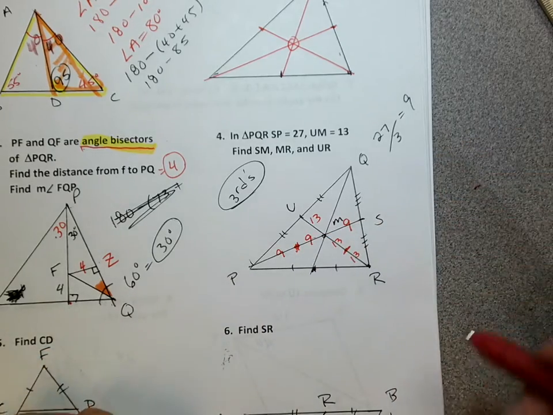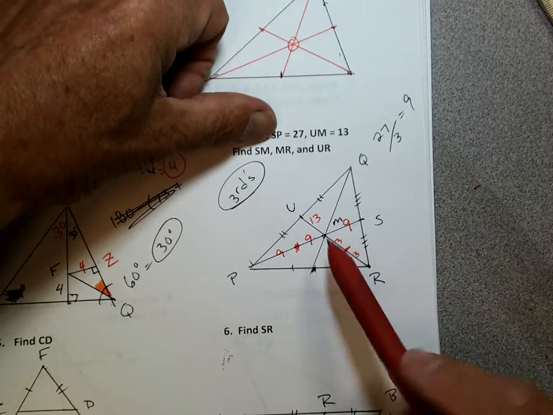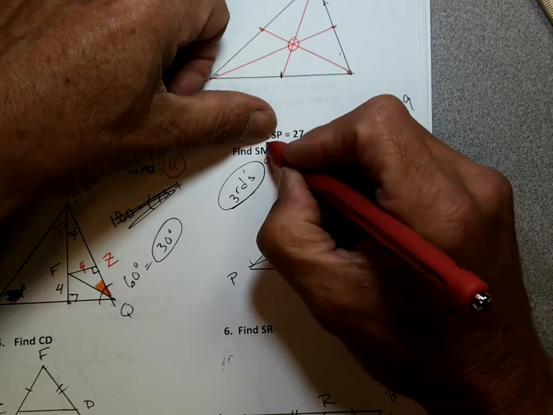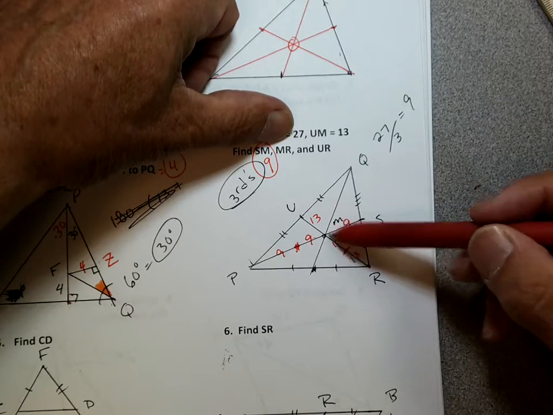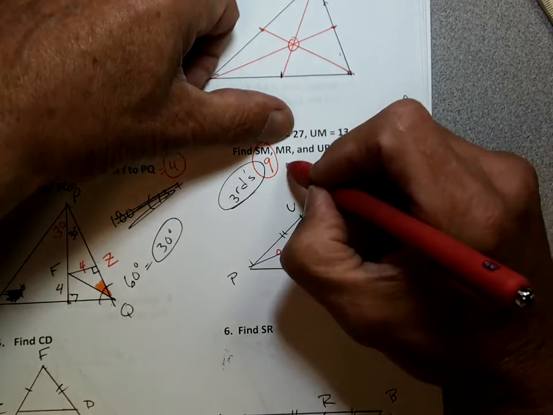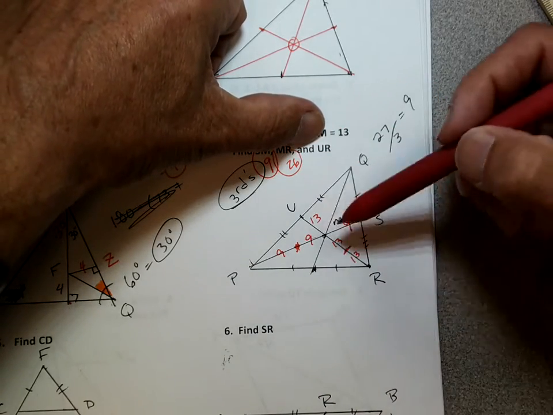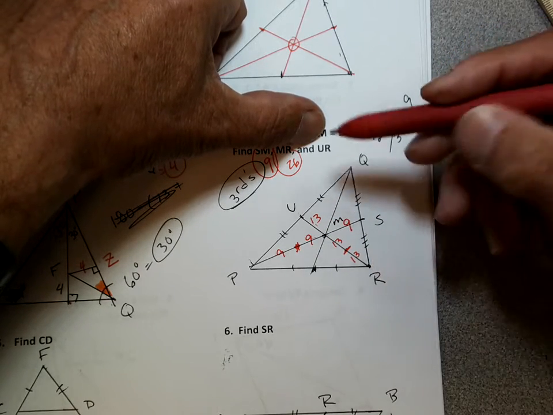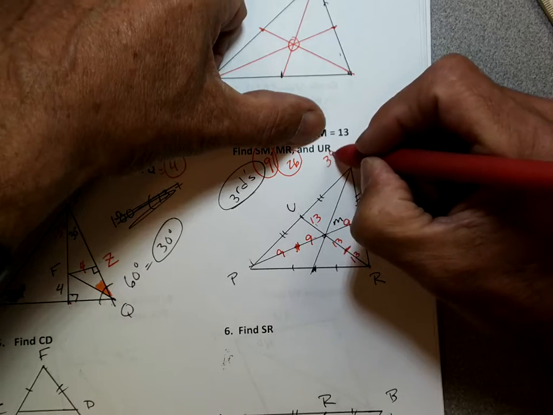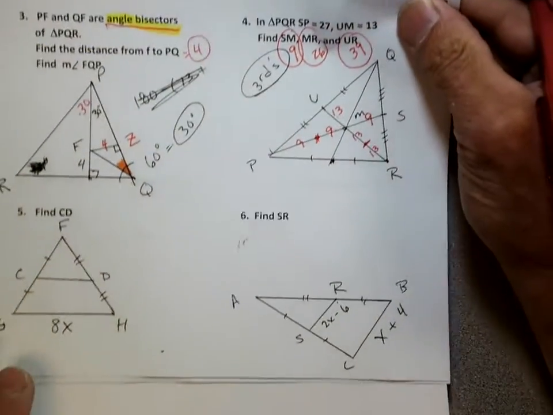Okay. Now, find SM. Well, SM is 9, right? MR is 26, so I write 26. And UR is all the way across, 13, 13, 13, which is going to be a 39, right? How am I doing? Okay, we've done that before, right? You guys agree? Okay.